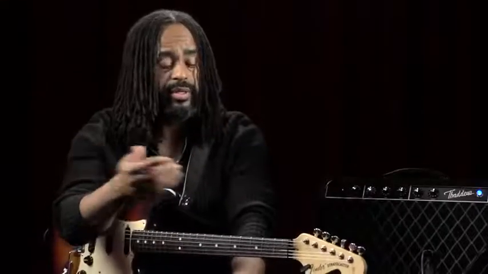Now we're going to talk a little bit about the fundamental building block of Western music. It's called a half step. In Western music, we have 12 half steps. Now, conveniently enough, the half steps correspond to the frets on our guitar.